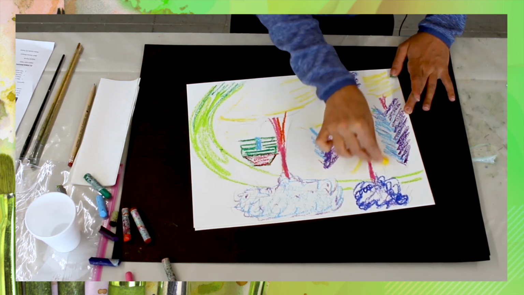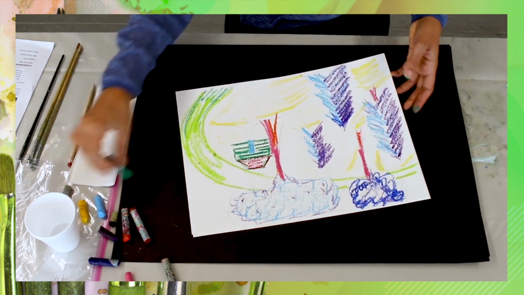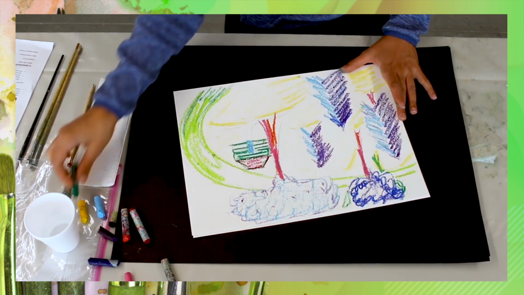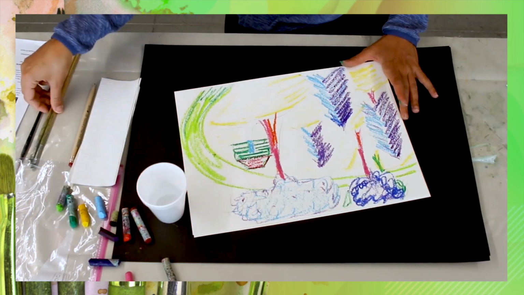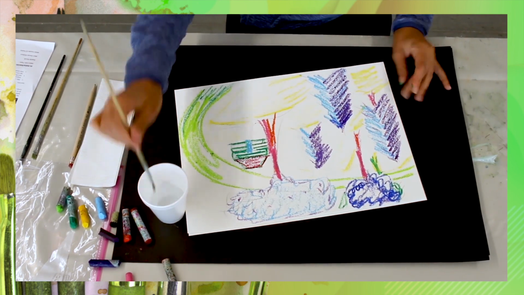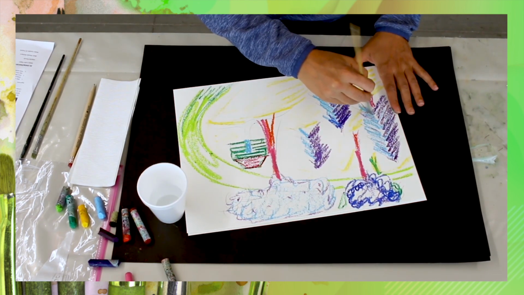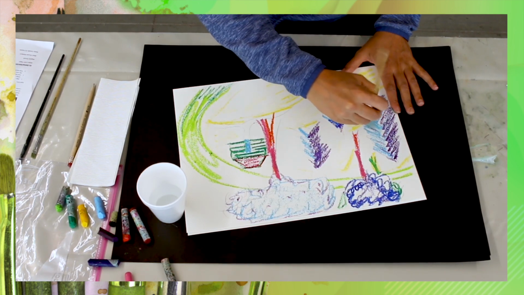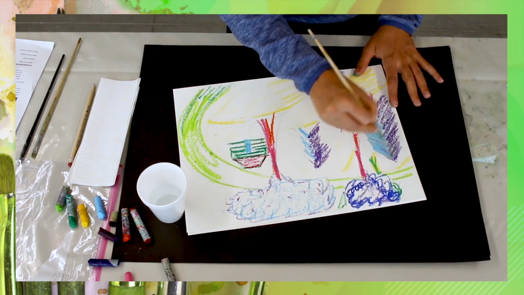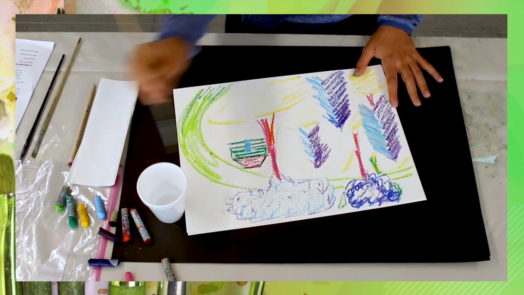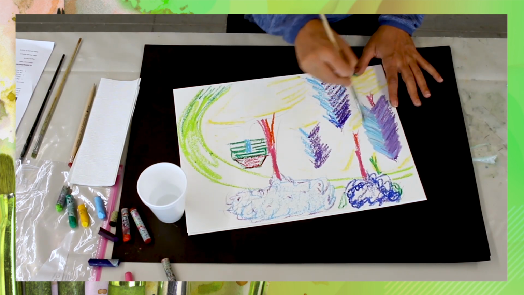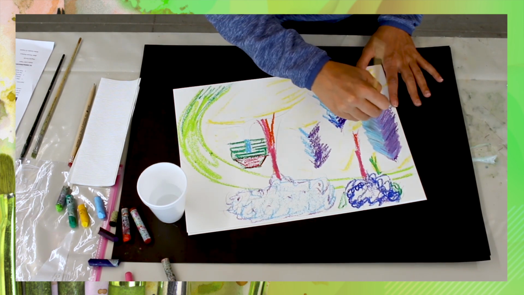Okay, let's see how this is going to look once I add in the water. It's helpful to use a brush that's kind of hard on the end for this. We're going to start with these trees. And as you can see, this works a lot like paint, which is great, but it's not as messy. I'm being mindful of my brush strokes right now and also the color.